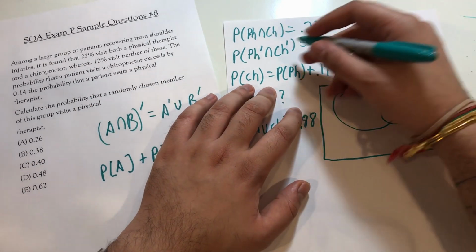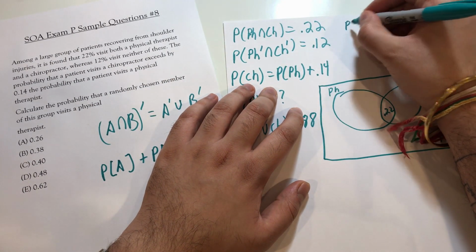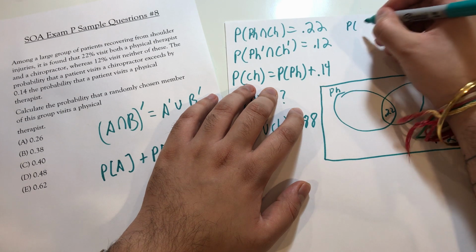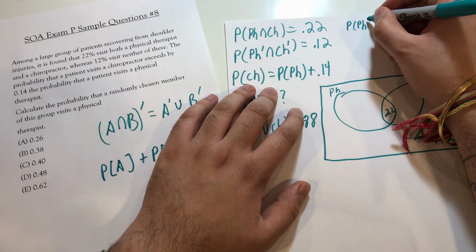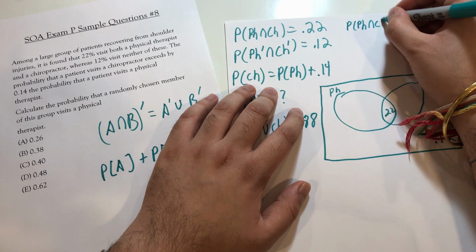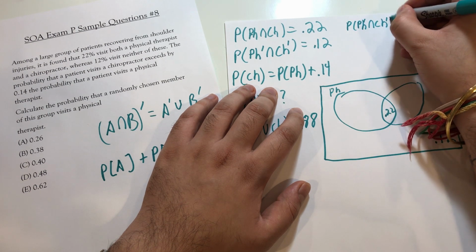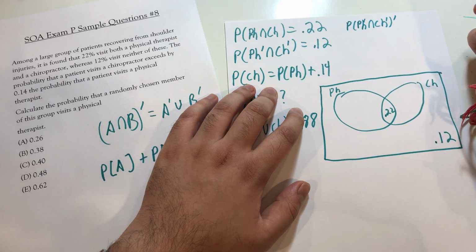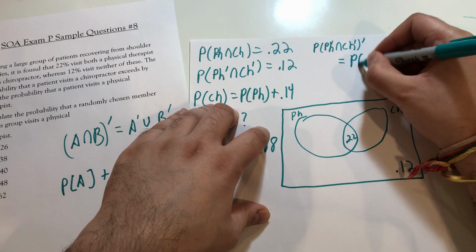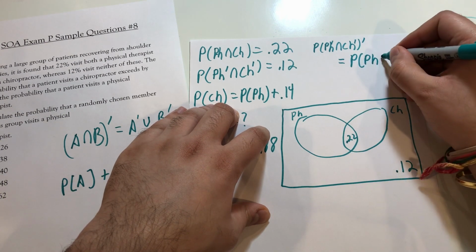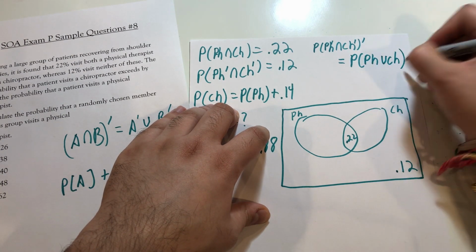So taking the probability of somebody going to a physical therapist and a chiropractor, or somebody not going to either, sorry, and negating the whole thing, what that's going to get me is the probability that they go to a physical therapist or a chiropractor.